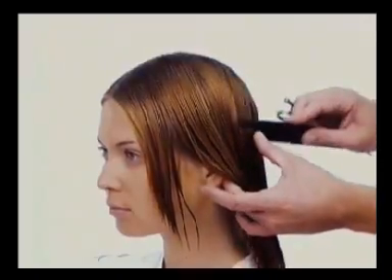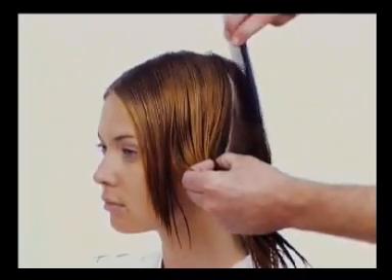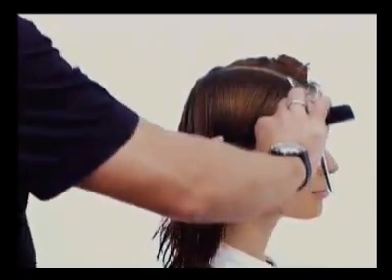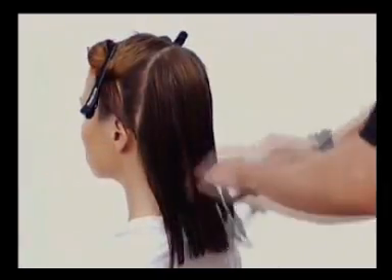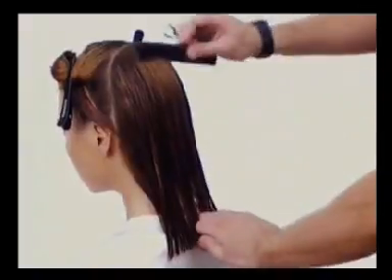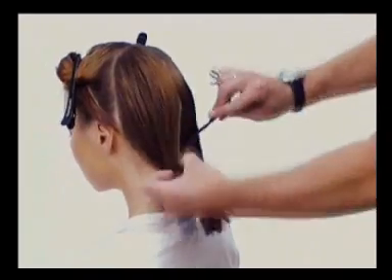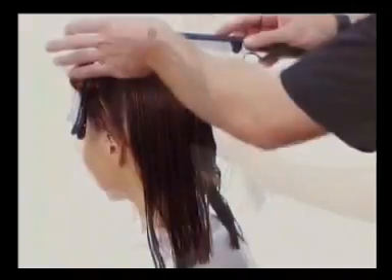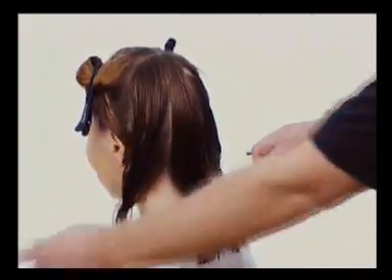Radial partings are taken from the crown to the top of the ears, separating the back sections from the front. Keeping the profile parting in place, a pivoting radial section is taken from the crown to the nape.